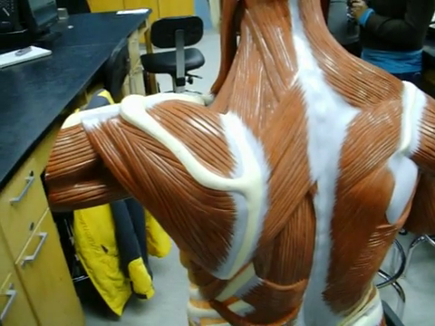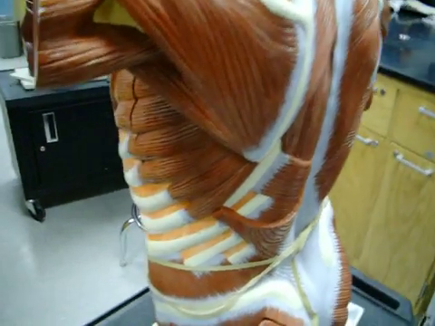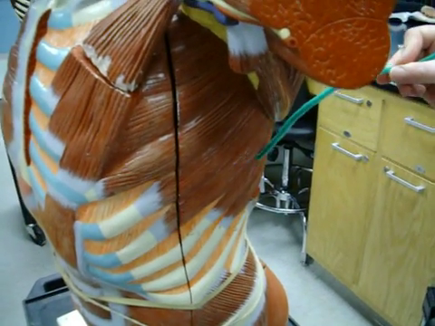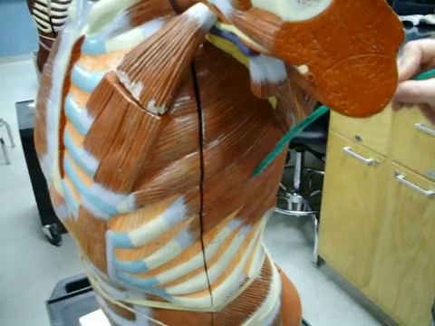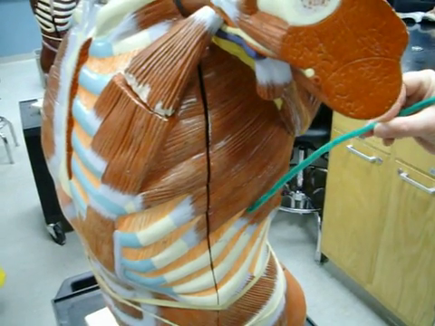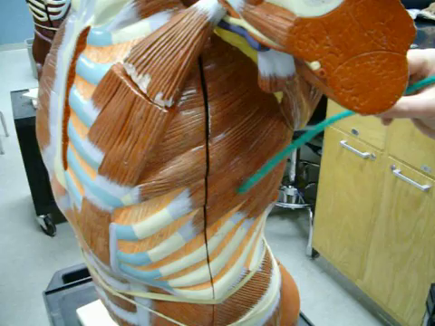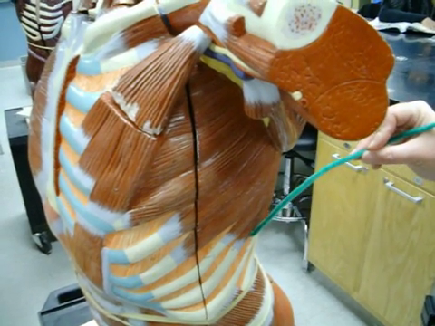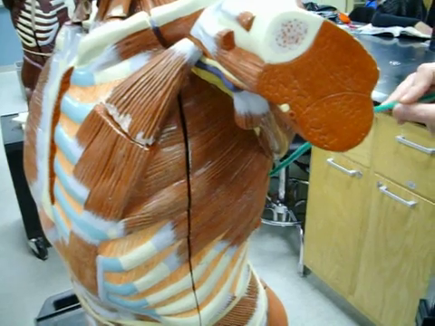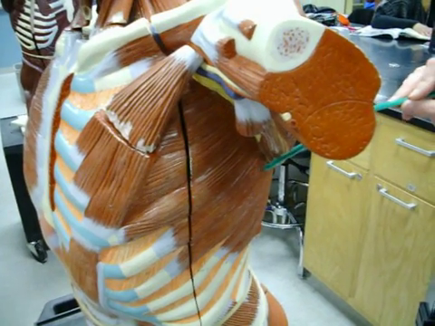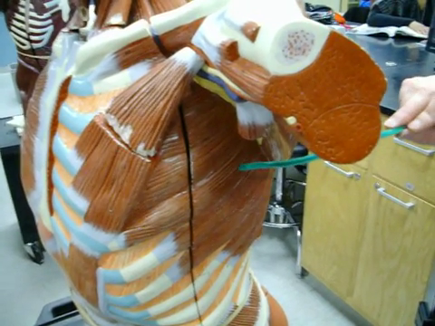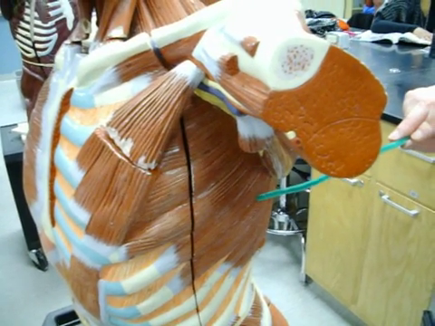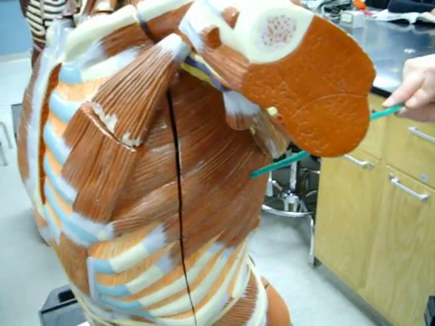The serratus anterior origin point is the anterior and superior margin of ribs 1 through 8 or 1 through 9. The insertion point is the anterior surface of vertebral border of scapula. The action is to protract shoulders, rotate scapula so glenoid cavity moves superiorly. The innervation is long thoracic nerve C5 through C7.